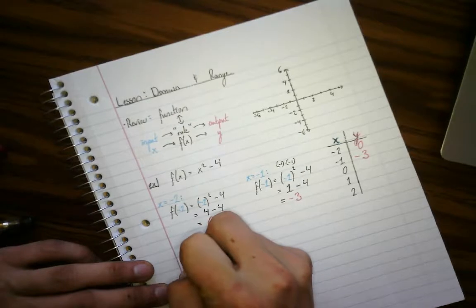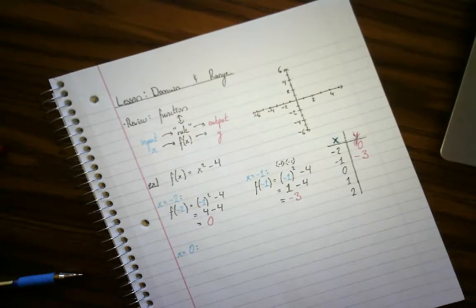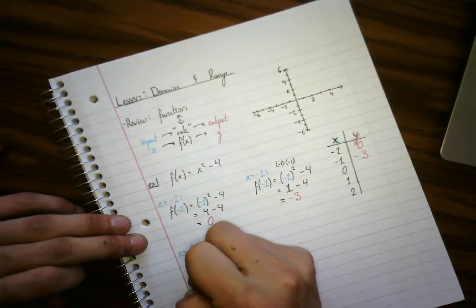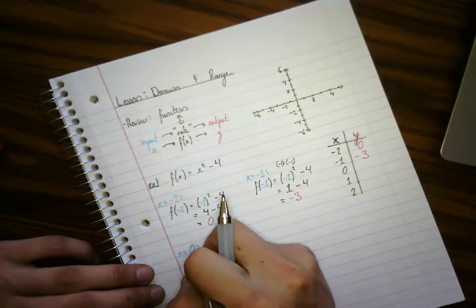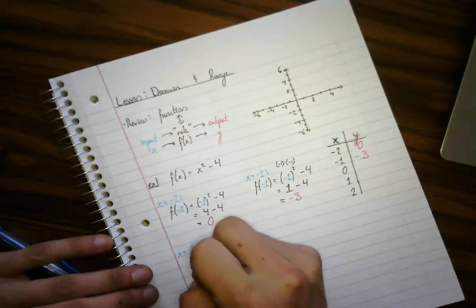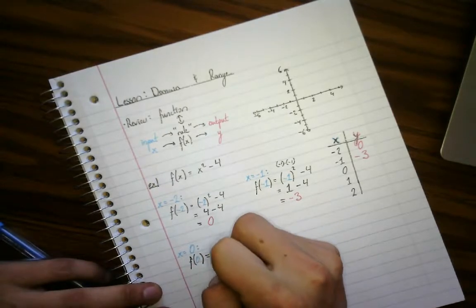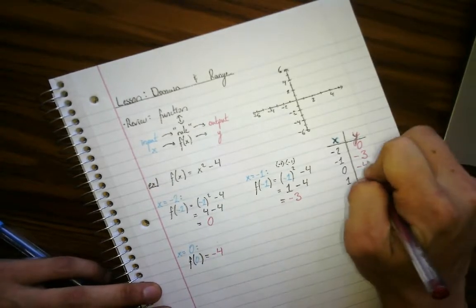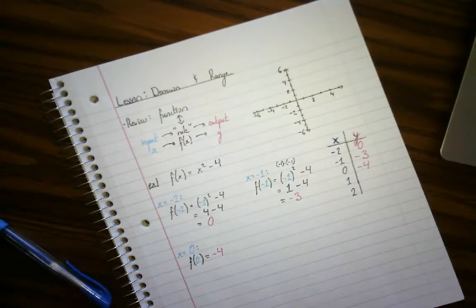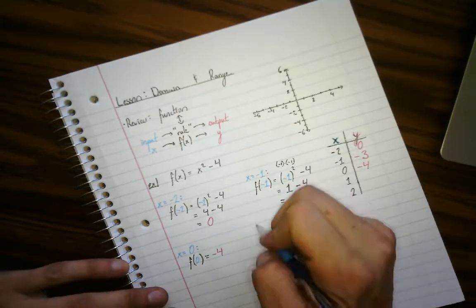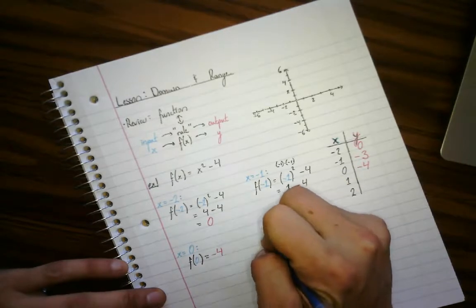We'll find that at x equals 0, our function at 0 evaluates to 0 squared minus 4, or -4. And then we do x equal to 1.